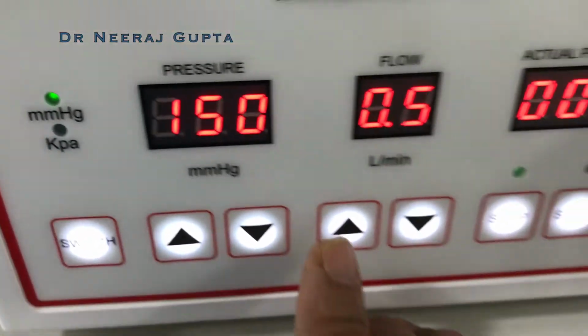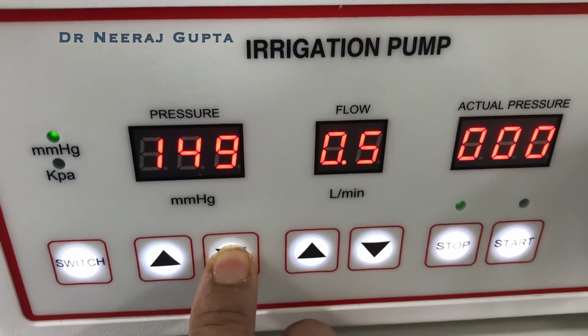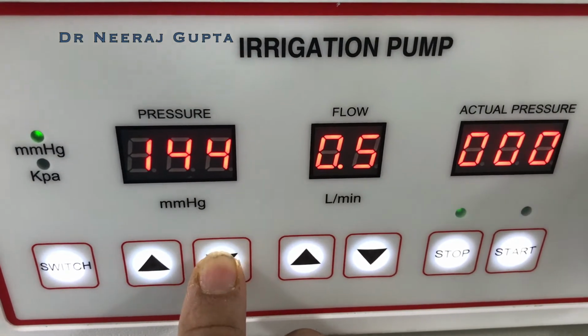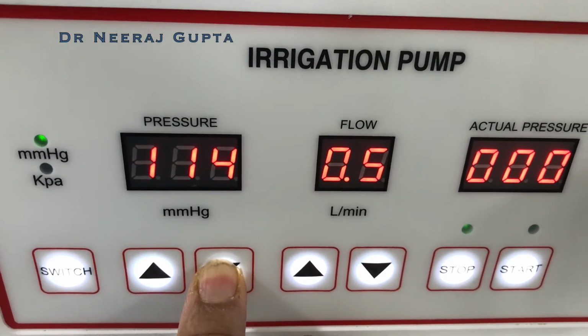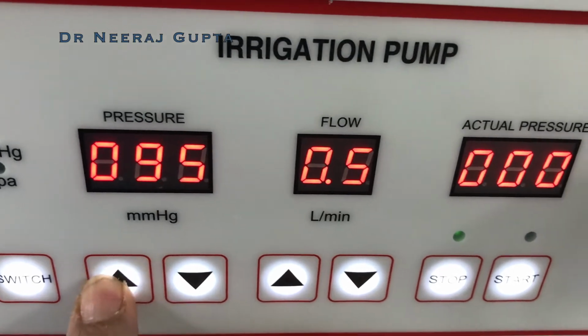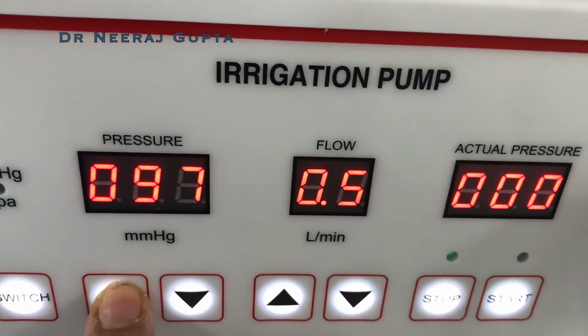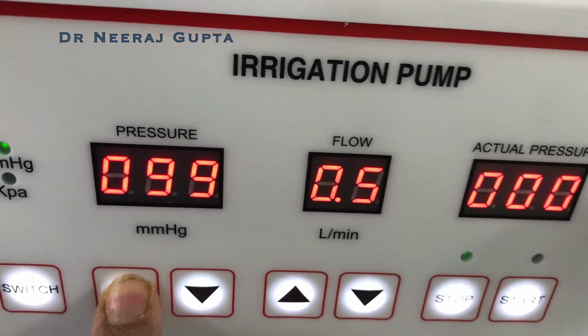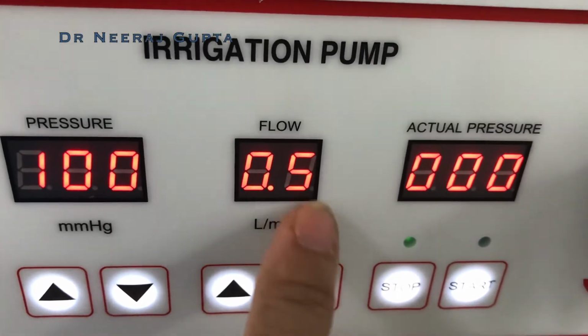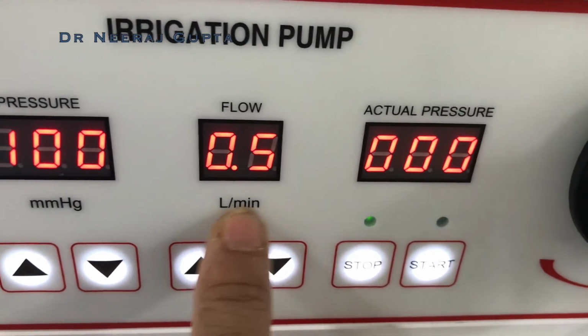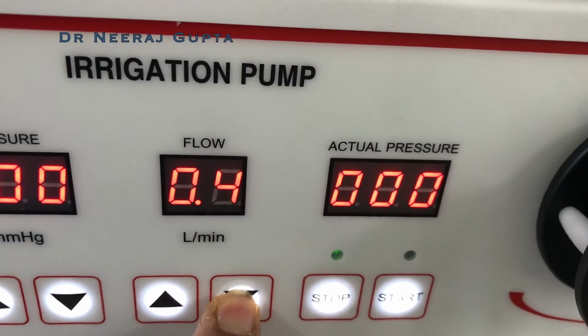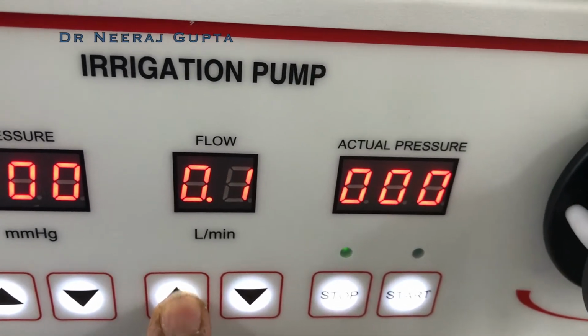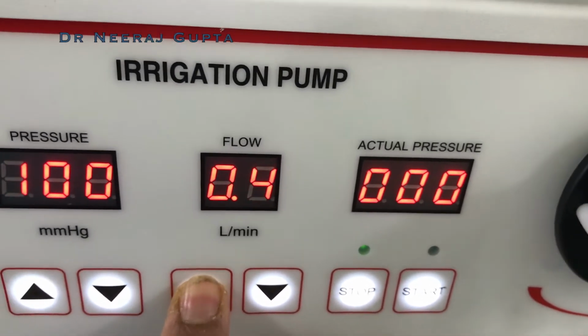Normally we keep the pressure of the procedure around 100. If you press, it goes to 100, and you can change the pressure inside the uterine cavity, and then you can change the flow rate. So we can increase or decrease depending on our preference.